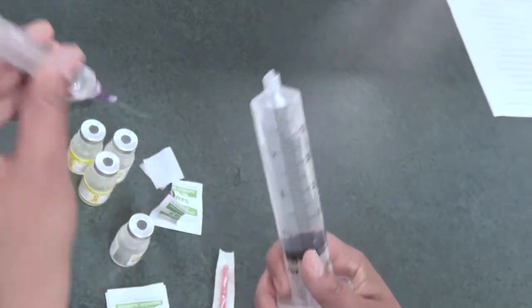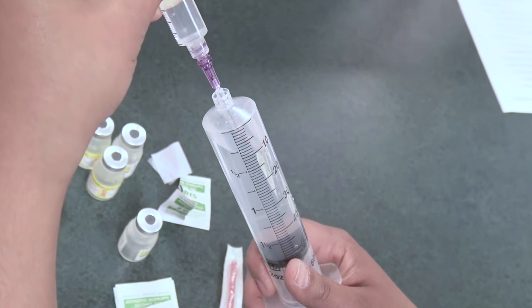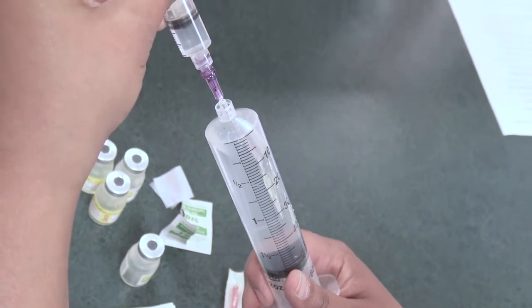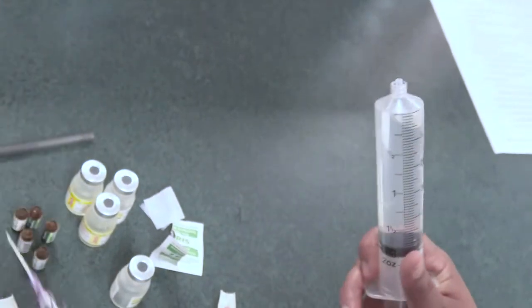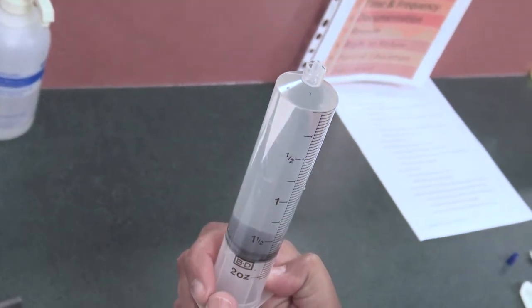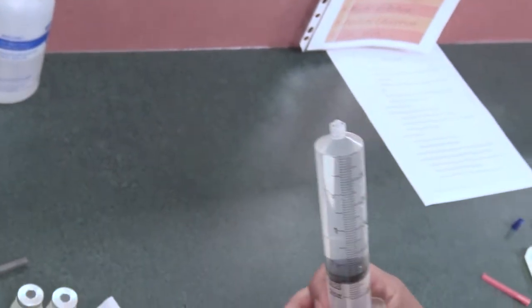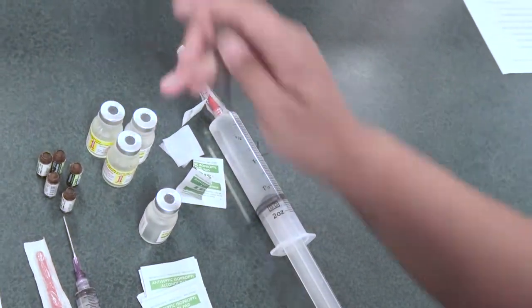This way the medication goes in and we have the right concentration. Okay, now that this is finished, I'm going to put the cap on, and now I'm going to write out my label.